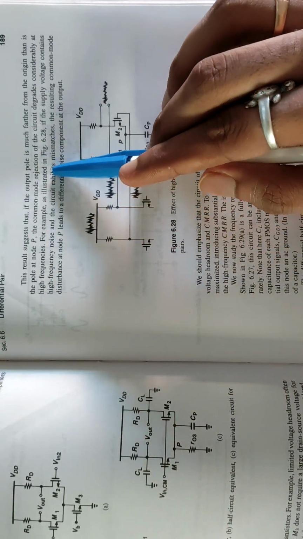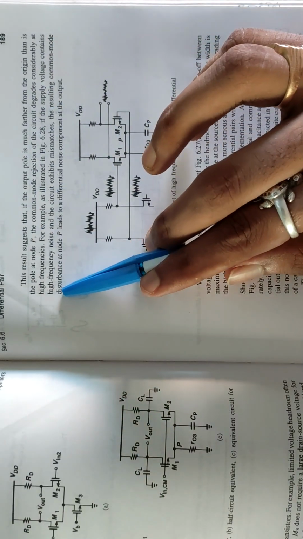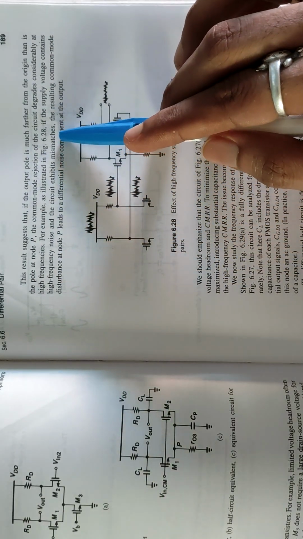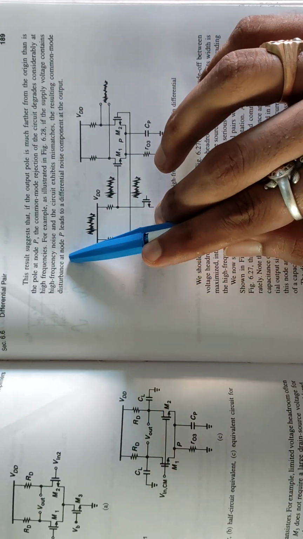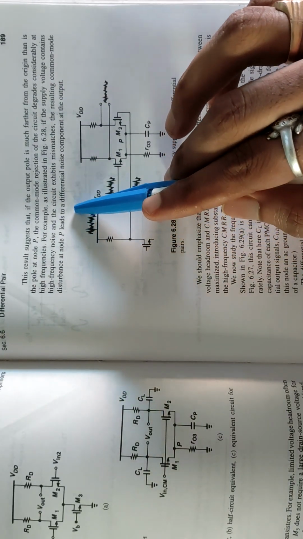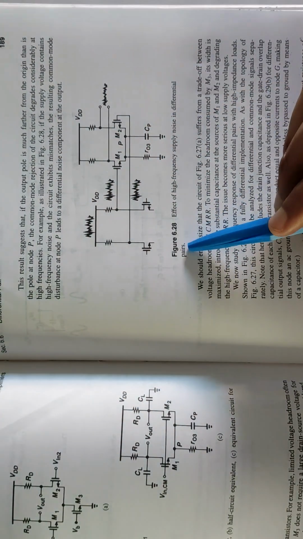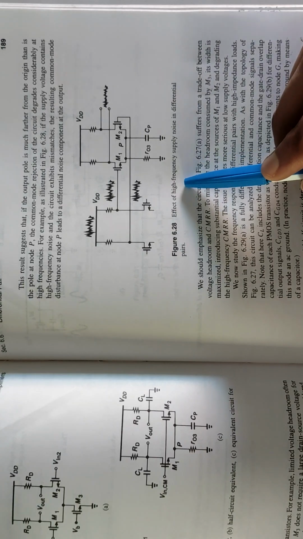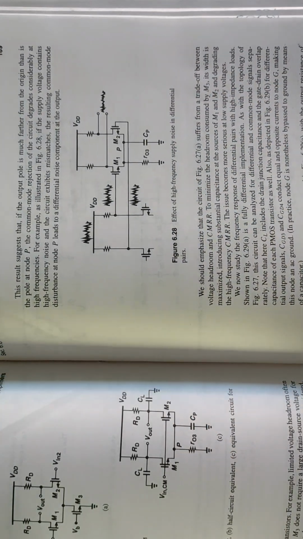For example, as illustrated in the figure, if the supply voltage contains high frequency noise and the circuit exhibits mismatch, the resulting common mode disturbance at node P leads to a differential noise component at the output. Figure: effect of high frequency supply noise in differential pairs.